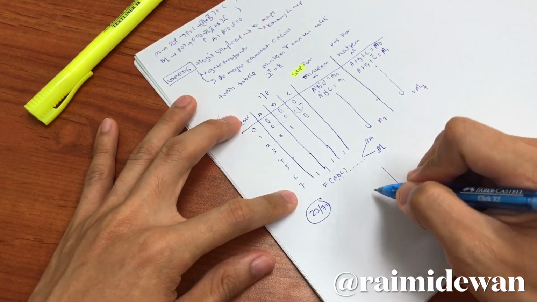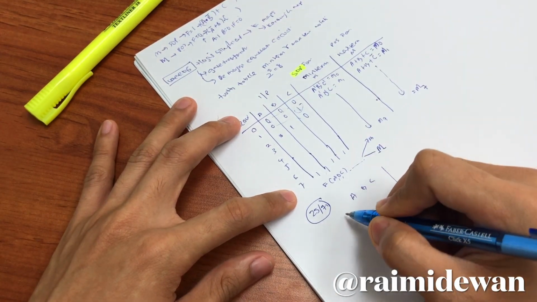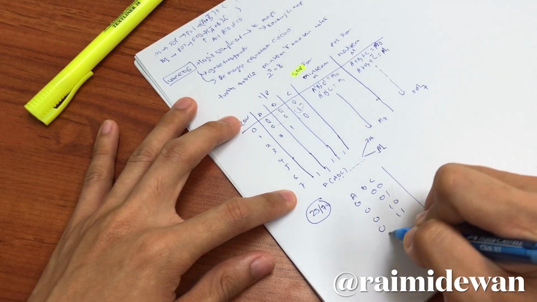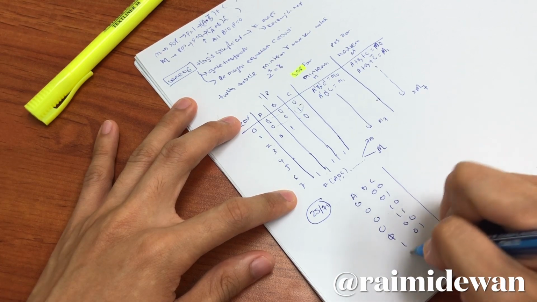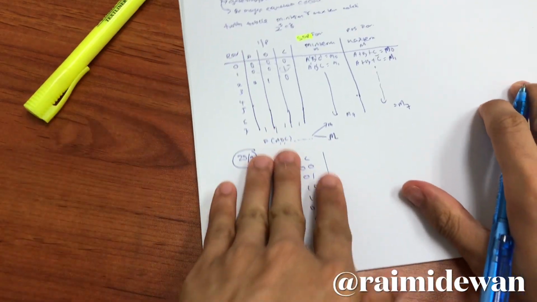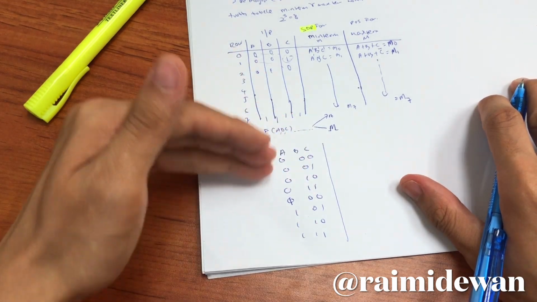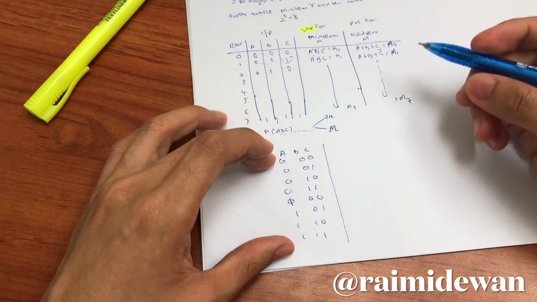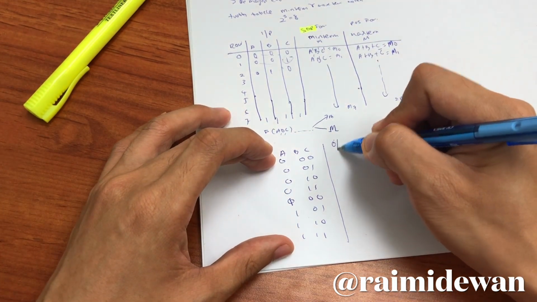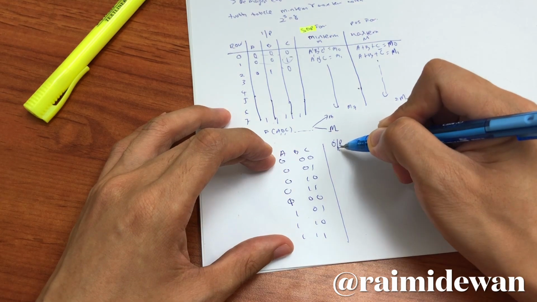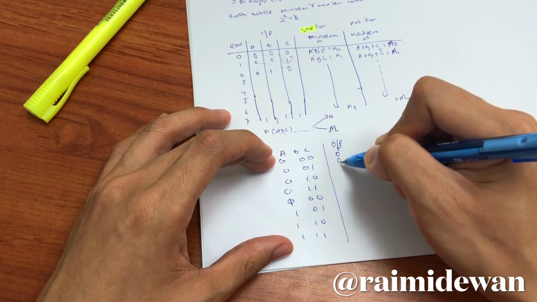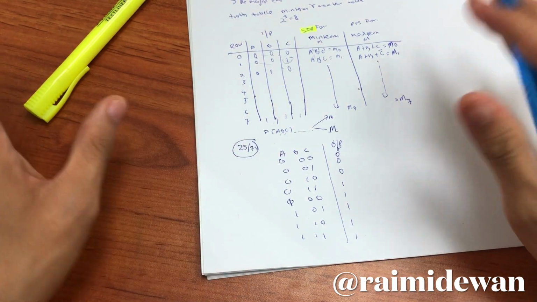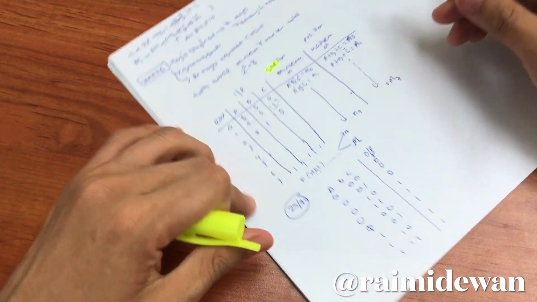I give an example. If we have A, B, C, we have a combination like this. We have three variables that result in 8 combinations, right? Because it's 2 to the power of 3. Then you have your output here. Your output is F. So for example, if you have output 0, 0, 0, and the rest will be 1, 1, 1, 1, 1.